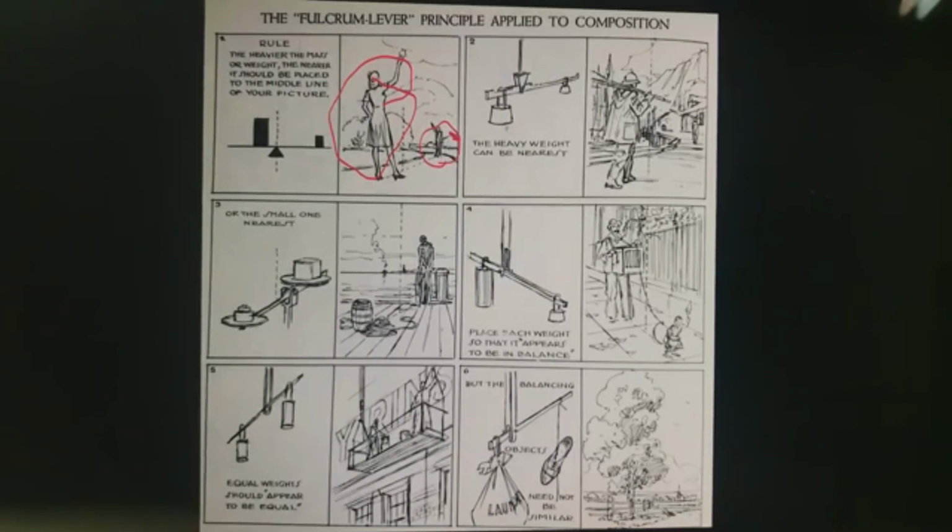So here the biggest is in front, the smallest is in back. So he has that here. Same thing here. Biggest closer to the center is in front. The smaller close to the edge is in back. But you can reverse it. You can have the smaller in front. Here you have the smaller weight in front, bigger weight in back, and this is the illustration here.